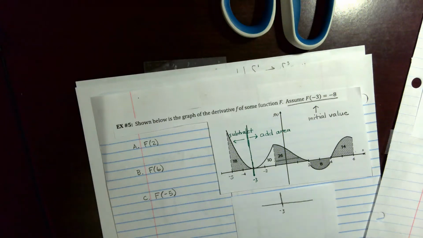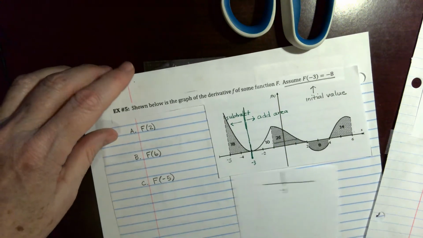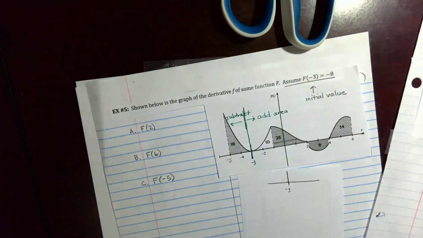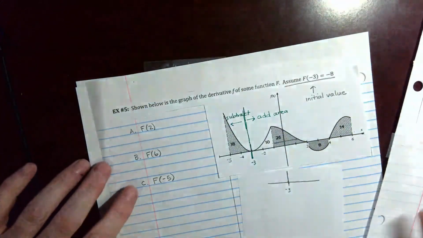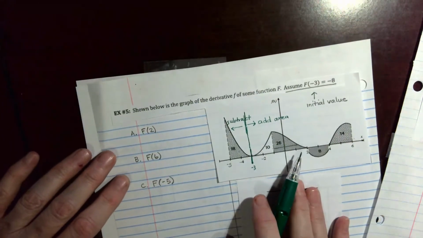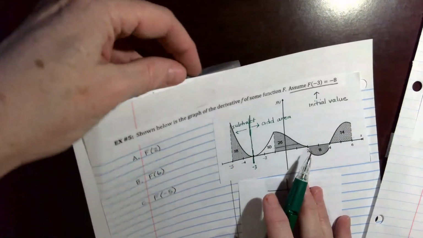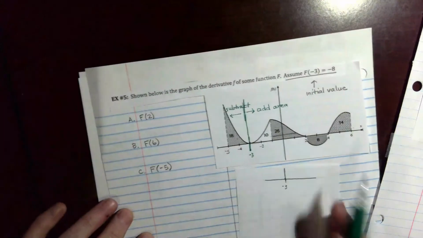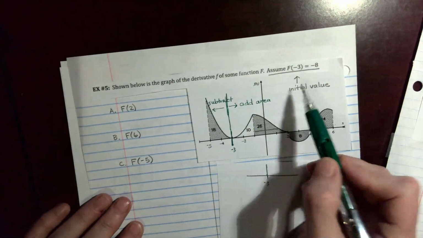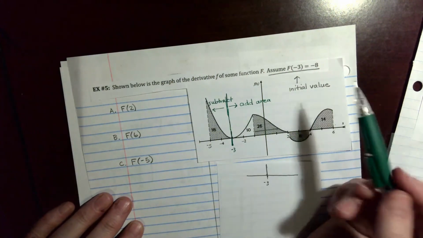Okay, let's look at the second problem we need to talk about. In order for you to do problem number 2, what we have to take into account is the initial value. That's, again, like saying, where was the object when it started? I have written on this because I already did this.